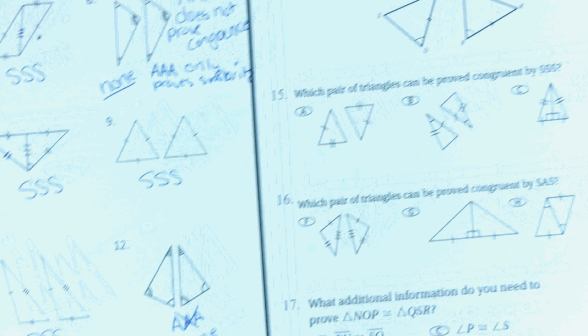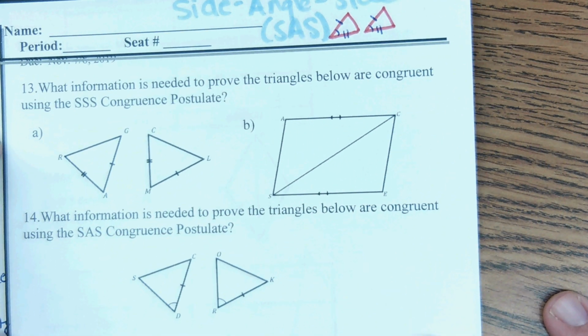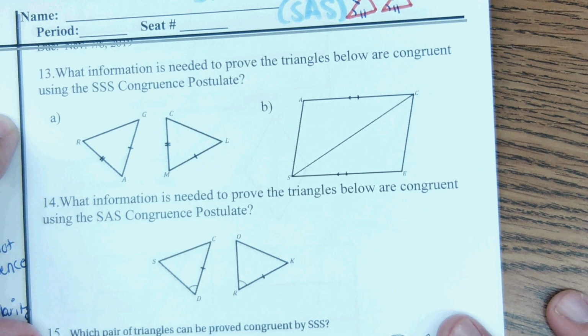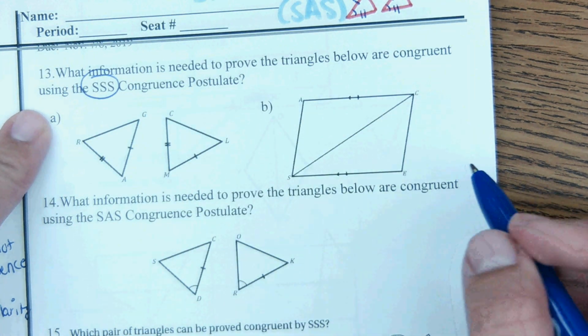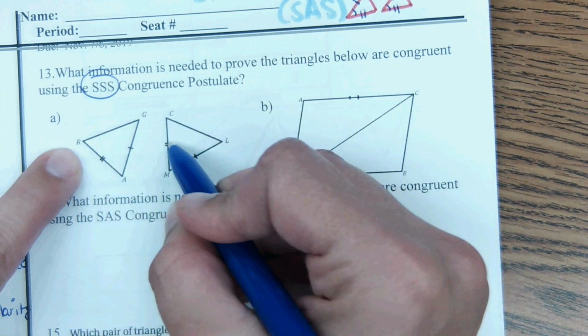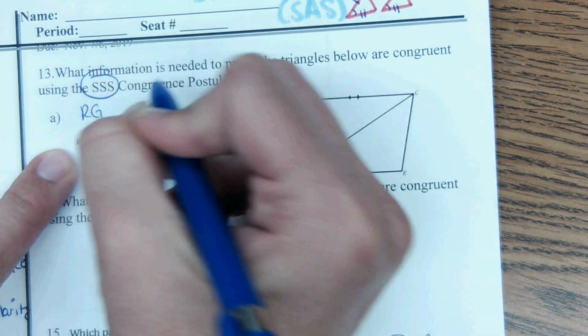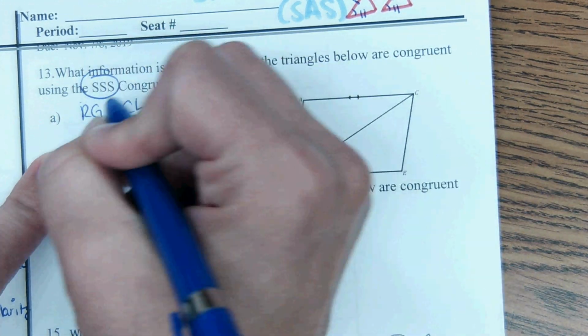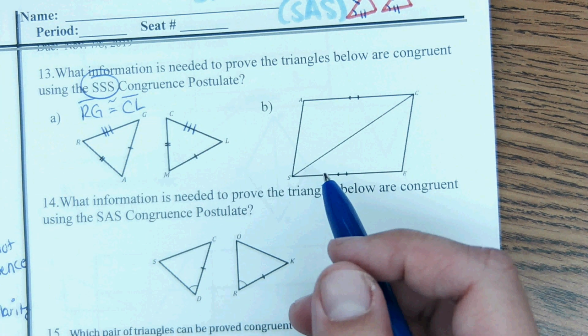Okay, so now we're going to look at some ways that this is tested, or questions that might be asked on testing about this. For 13, it says, what information is needed to prove the triangles below are congruent using side, side, side congruence postulate? Okay, so on A, it shows that two of the sides are congruent. To prove side, side, side, we need to know that the third side is congruent to the third side. So we need to know that RG equals CL, or is congruent to, however you want to say it.